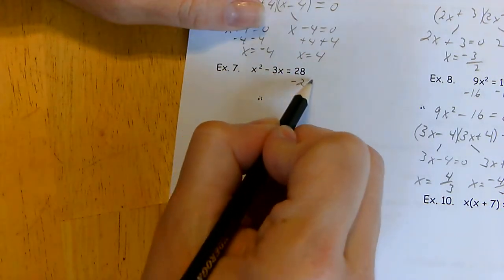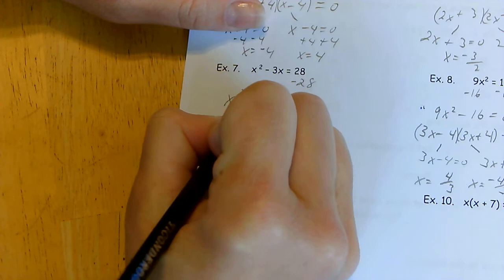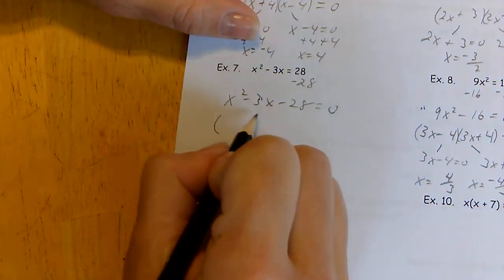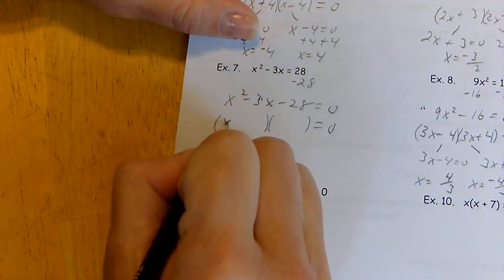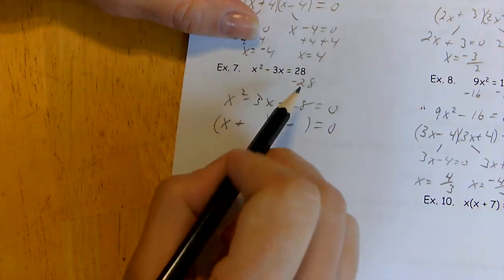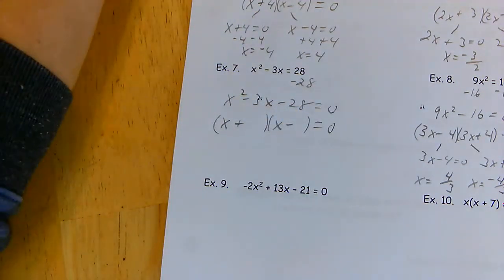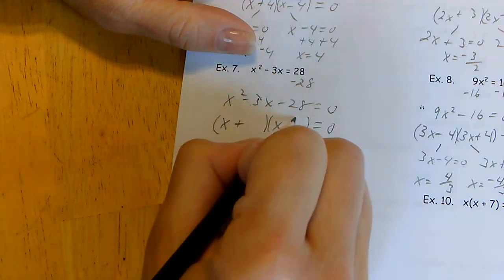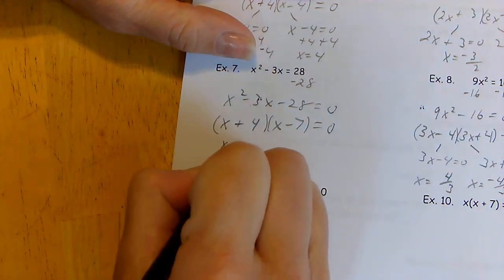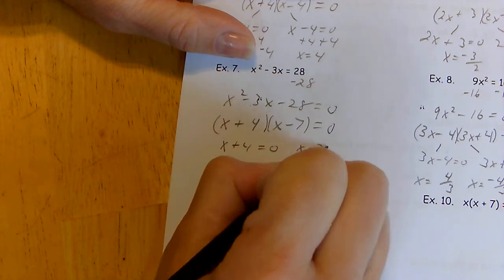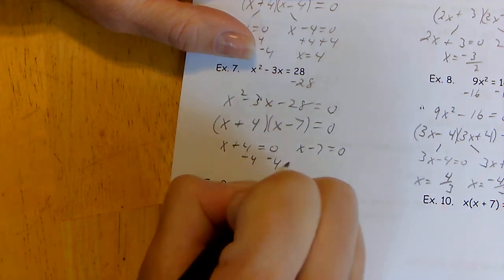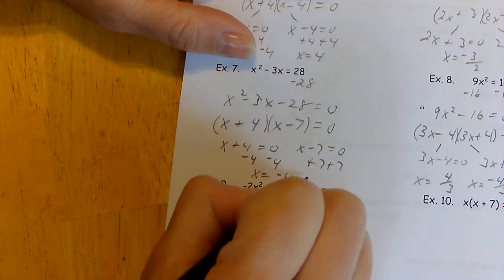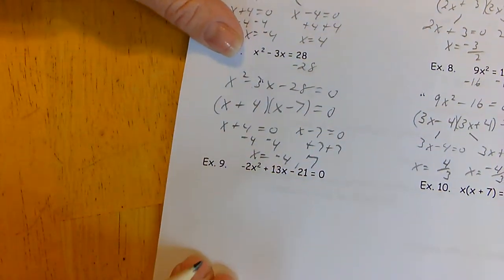First, I set it equal to 0. Make sure there's a 0 on this side. Then I can factor one of each sign. Two numbers that multiply to 28 that subtract to 3. The bigger one has to be negative. Set them equal to 0. X is negative 4 and positive 7 are my solutions.